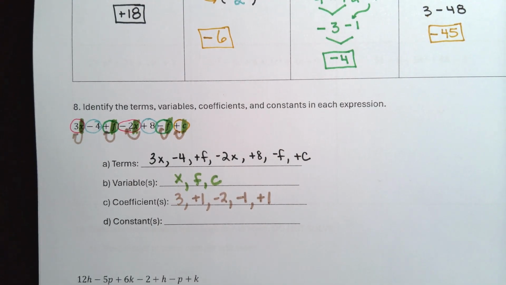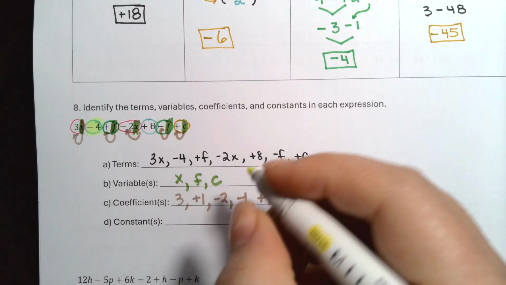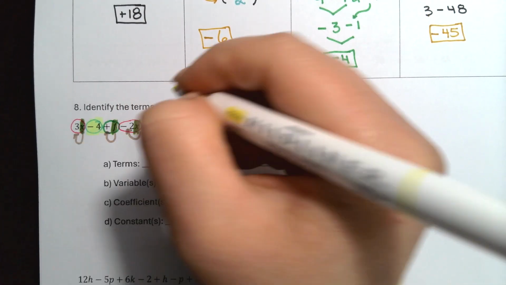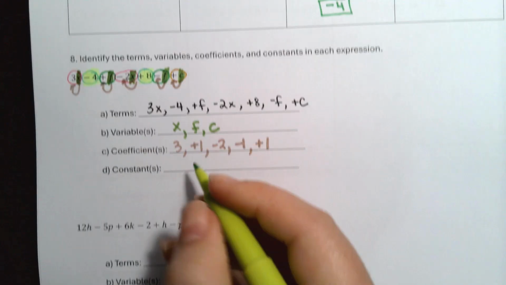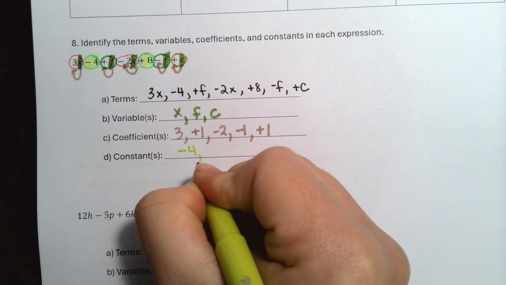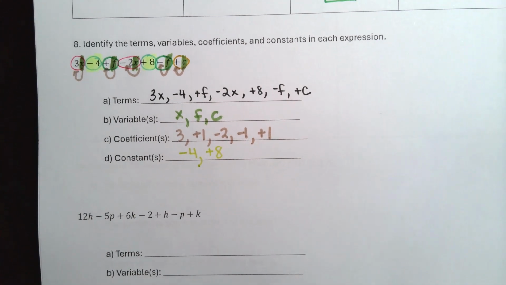And lastly, we have our constant. A constant is just a number without any letter attached. So we have 2 constants, and the constant is a -4, no letter, and a +8, no letter.